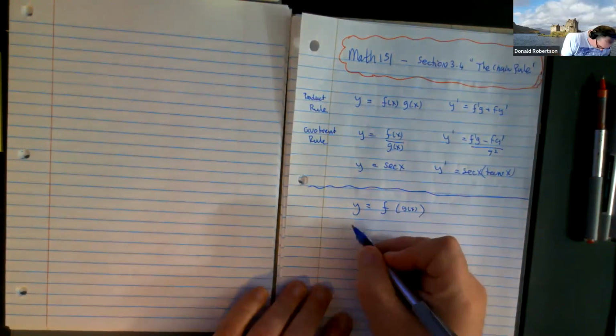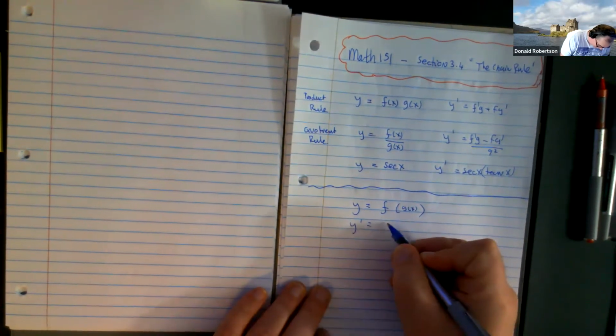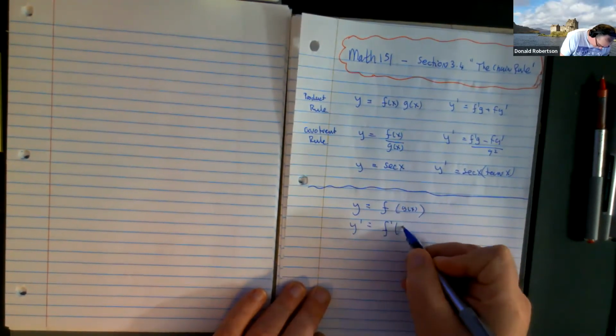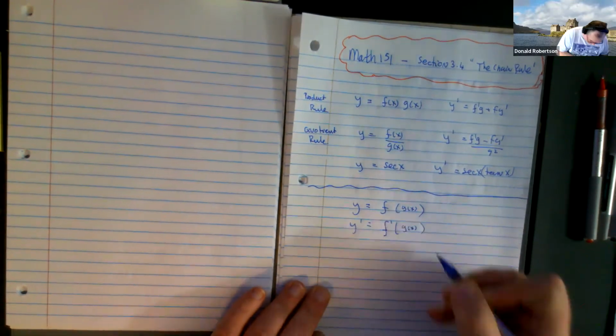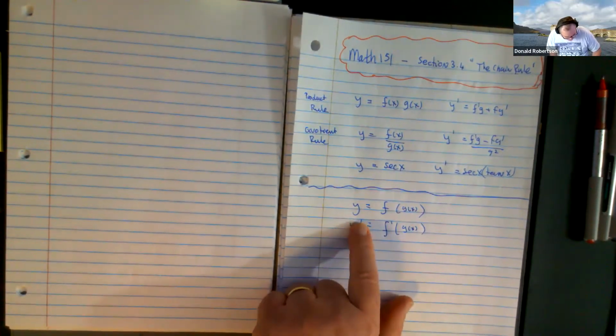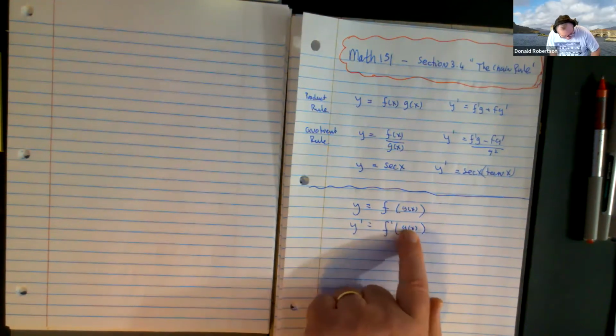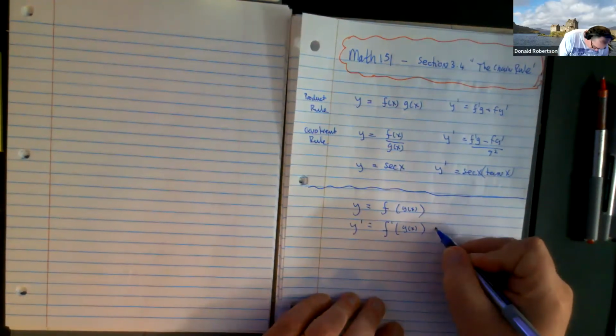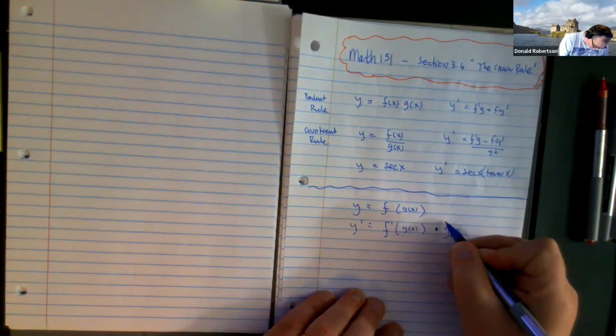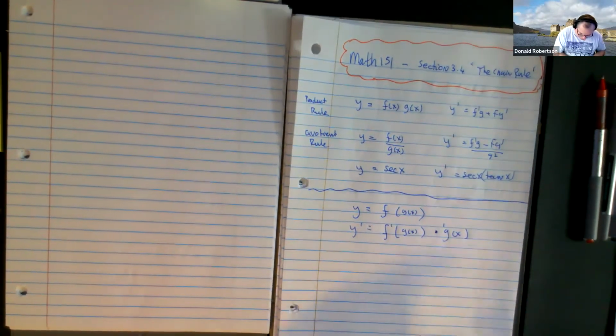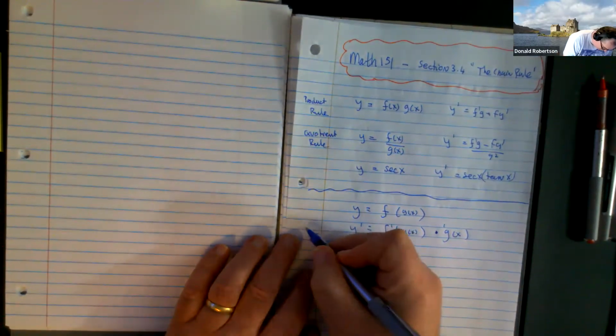And I did say it's a formula, but we don't really use it as a formula, mostly because it isn't that helpful. So if y is f of g of x, then the derivative is f dashed of g of x times g dashed of x. And that is called the chain rule.